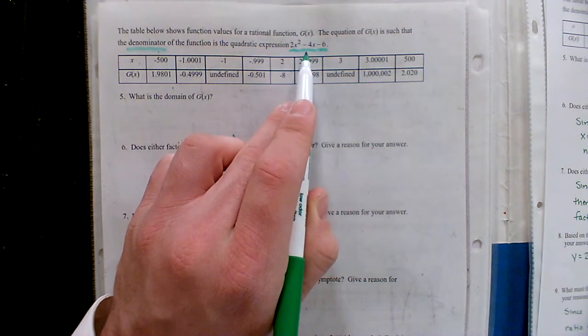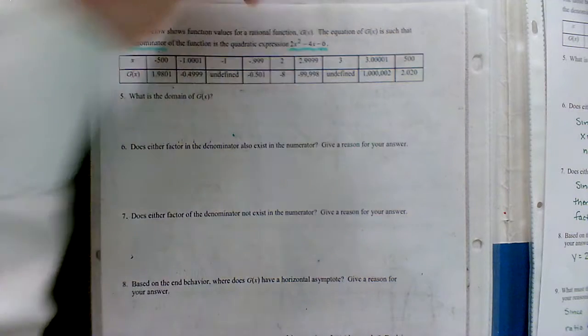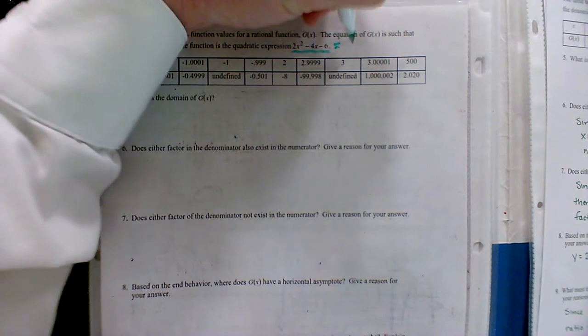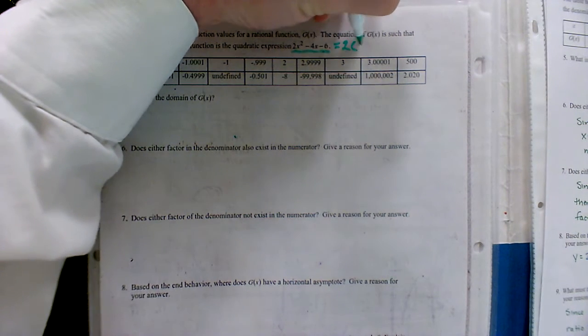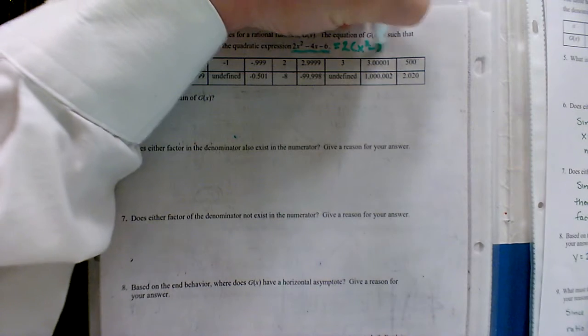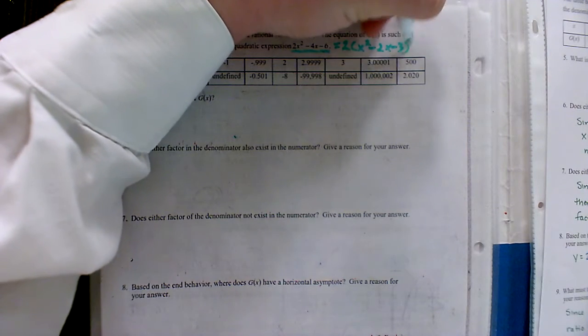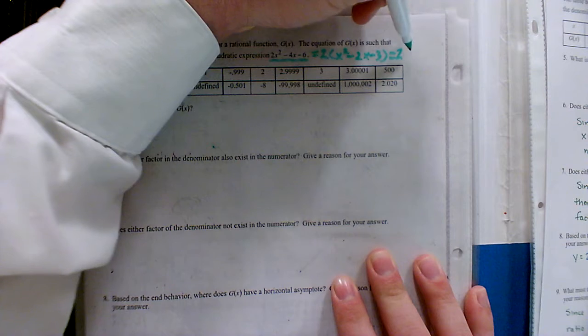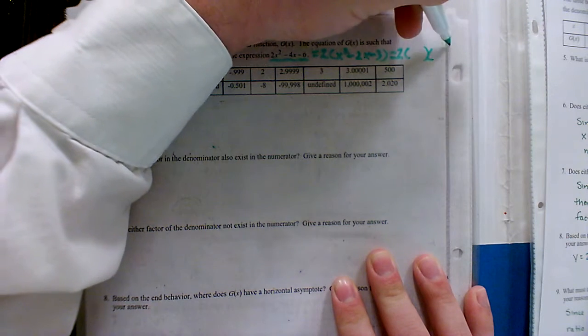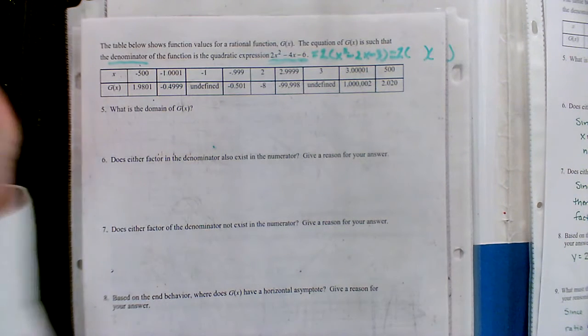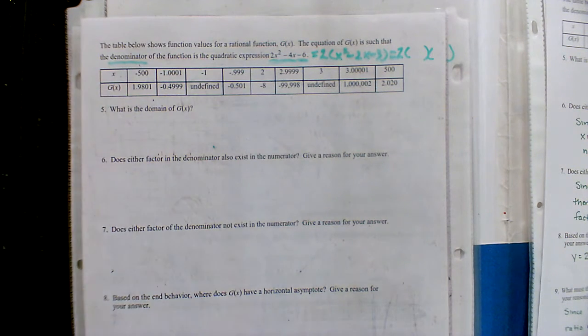And we're going to try to answer all the questions below. So before we really get started, since this is the denominator, let's try to factor this a little bit, and it might help us answer some of the questions. So first we can factor out a 2. Then can it be factored any further, after you factor out a 2?